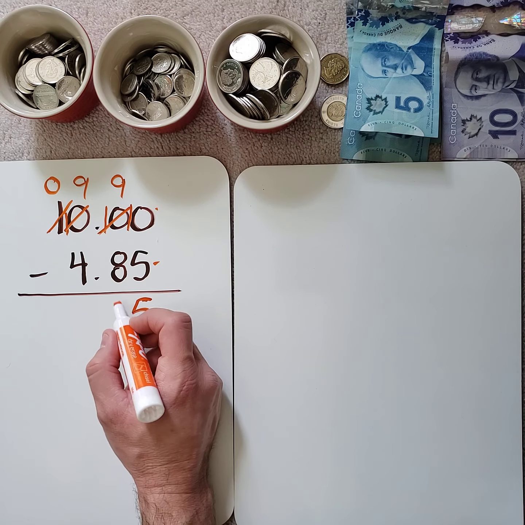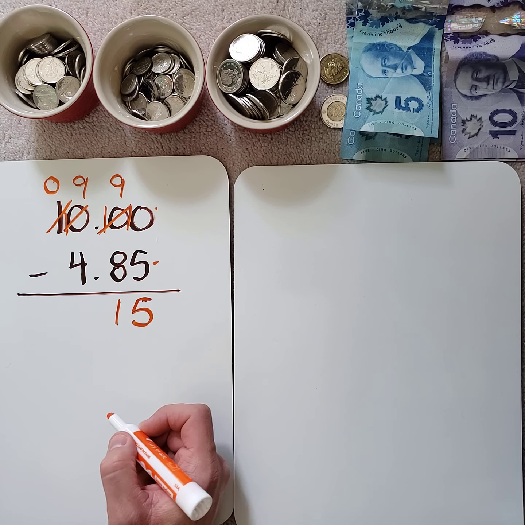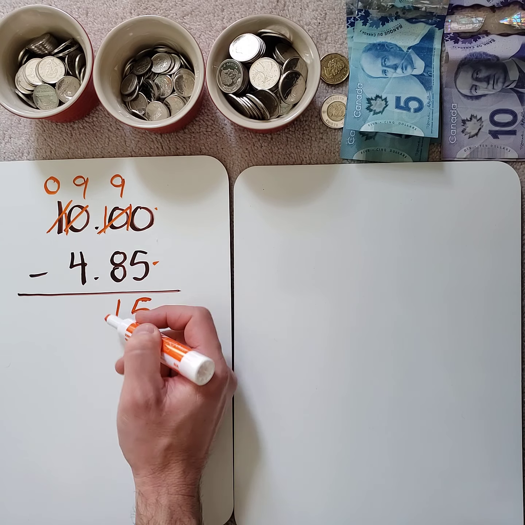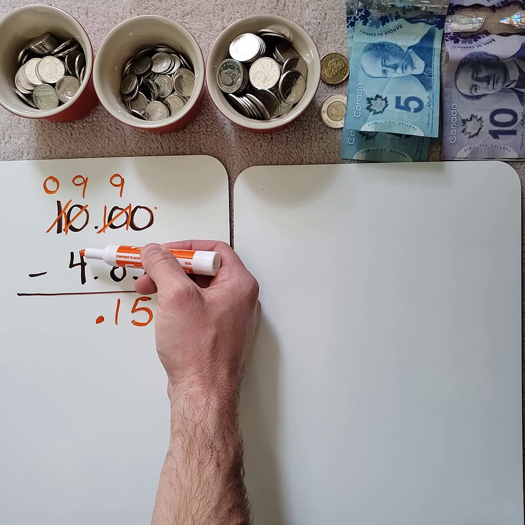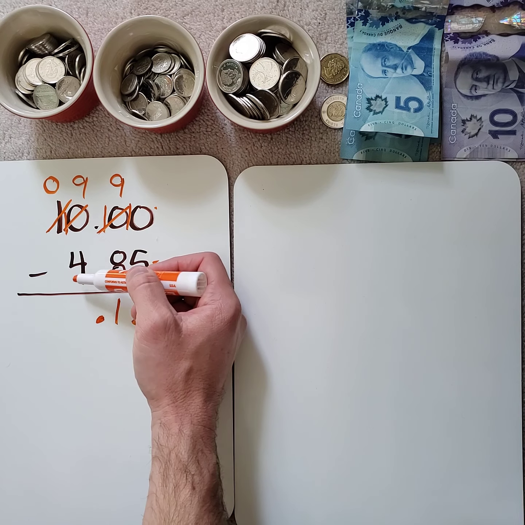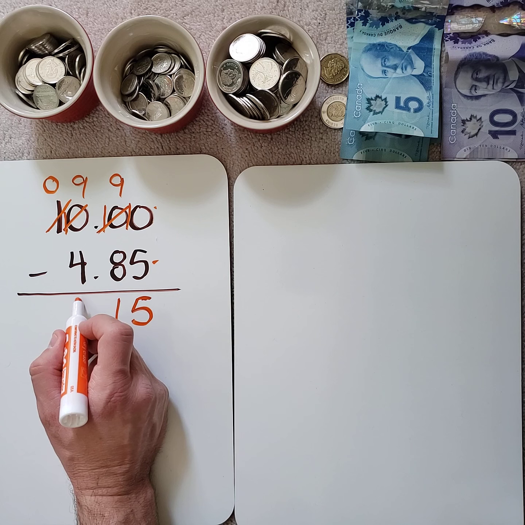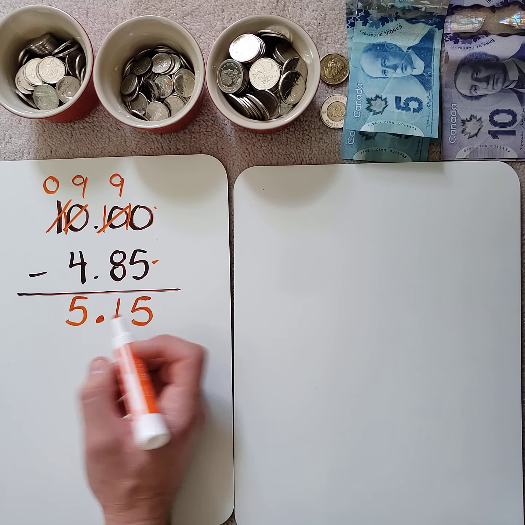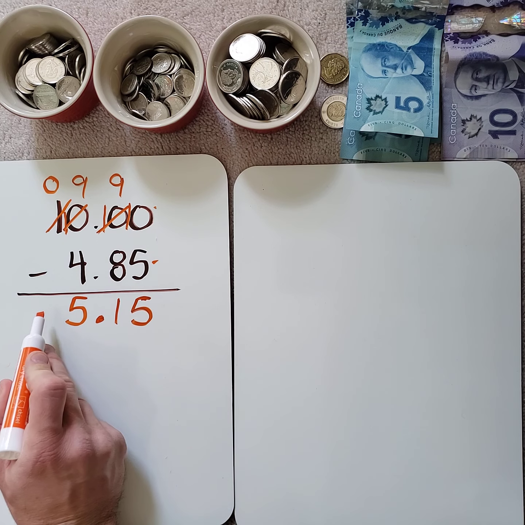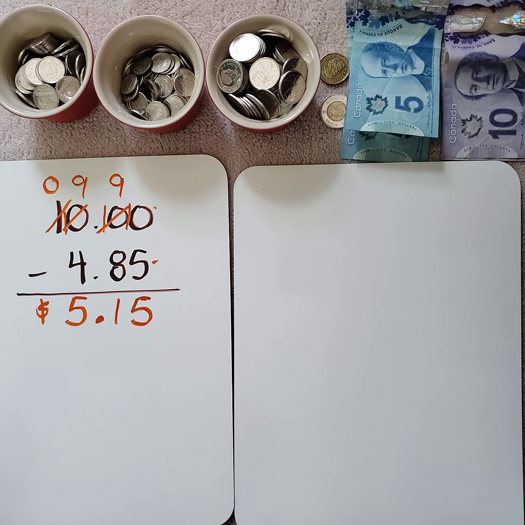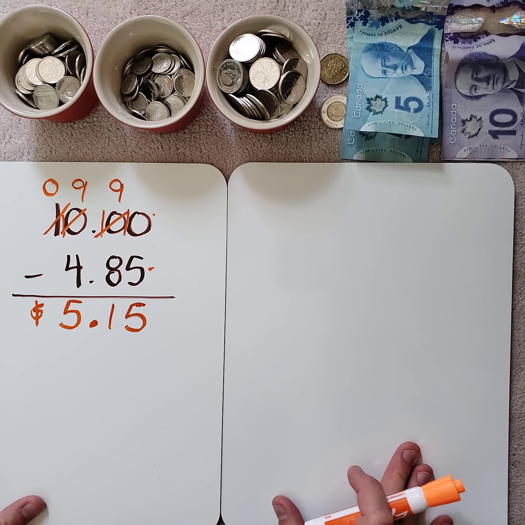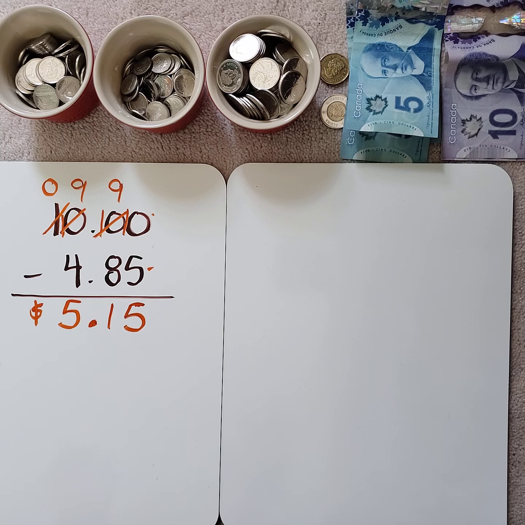90 minus 80 is 10, or 9 minus 8 is 1. Here's my decimal. And then $9 minus $4, or 900 minus 400 cents, is 500 cents, $5, okay? And I've got nothing left here in my thousands column now. So that's one way that I could do it, but it's also helpful to think about whether or not that makes sense. So the other way that I would suggest you think about this today is the part whole.